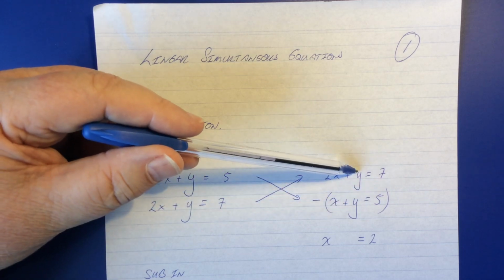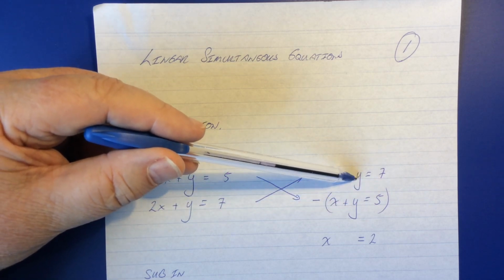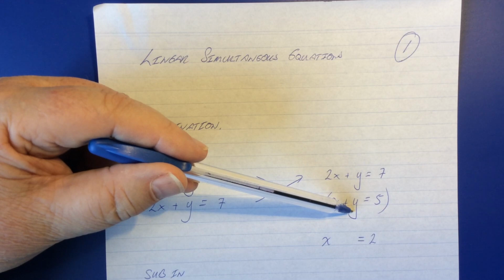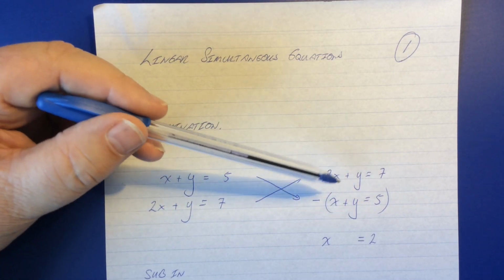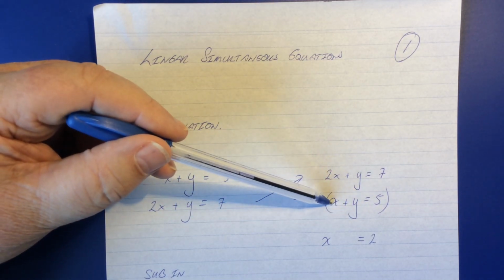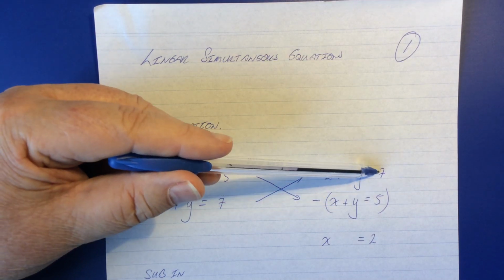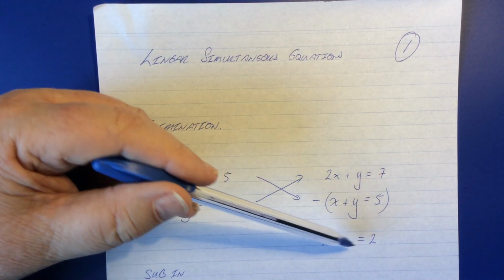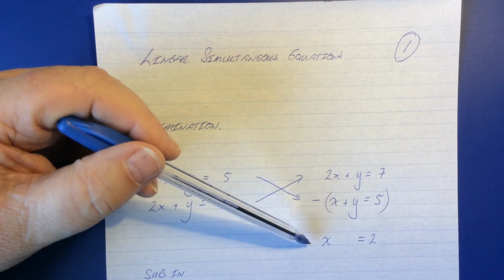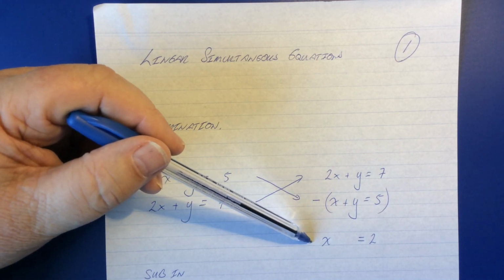5. The effect of doing that is that we eliminate the y's, so y minus y is nothing, and we get down to 1x, which is very handy, and 7 minus 5 gives us 2. So this is a very simple operation to discover that x is equal to 2.